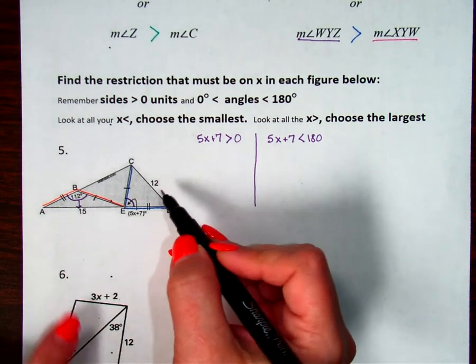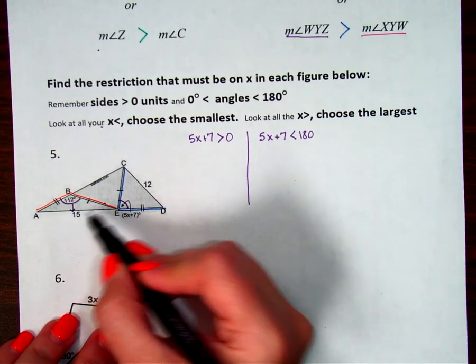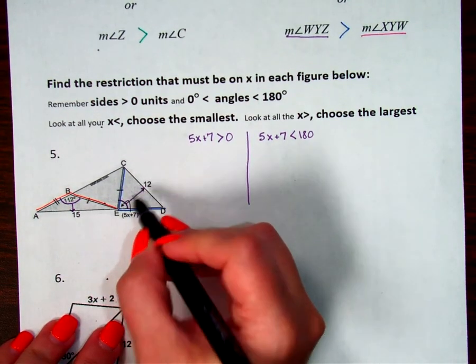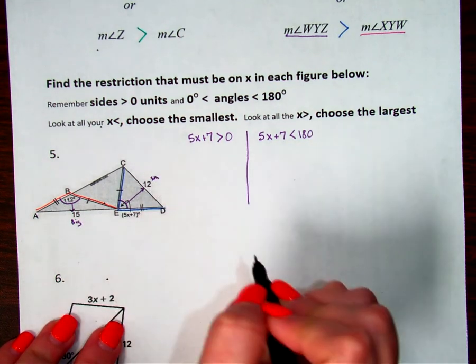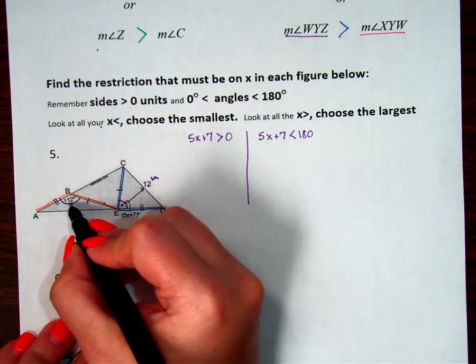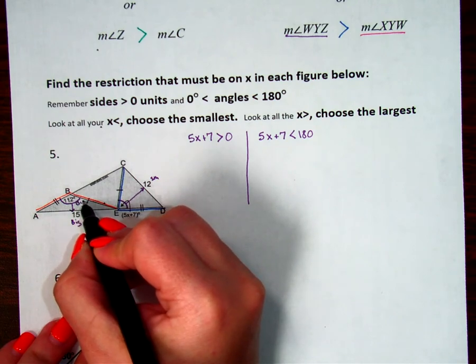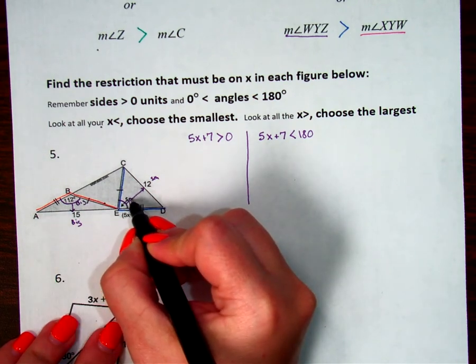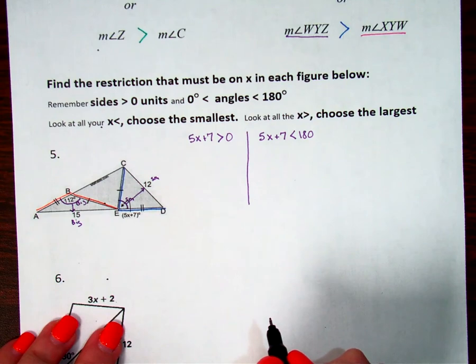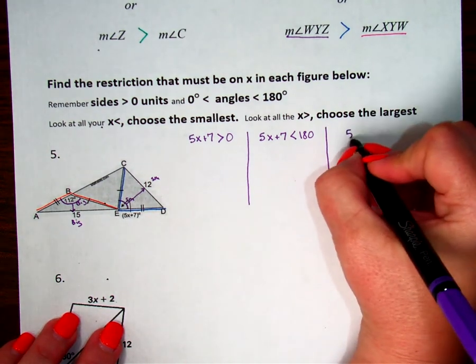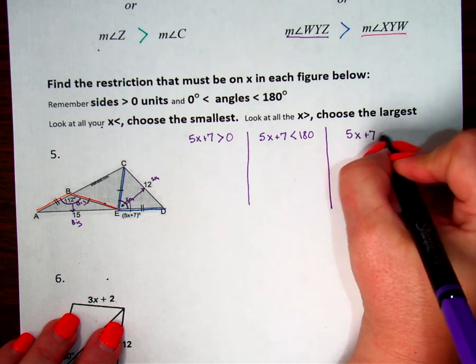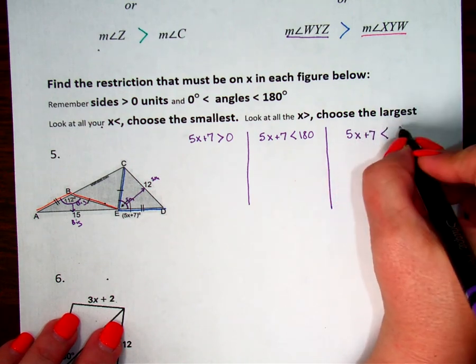So if I have 15 on one side and 12 on the other side, 15 is bigger than 12. 12 is smaller than 15. So I know this 112 is a bigger angle than this smaller 5x plus 7. So 5x plus 7 must also be less than 112.